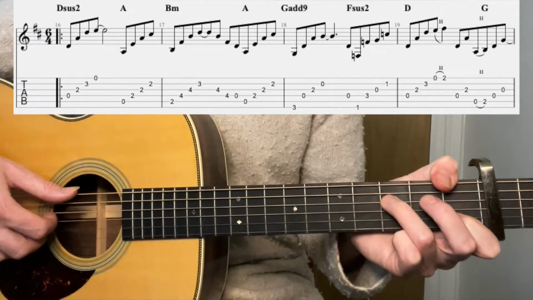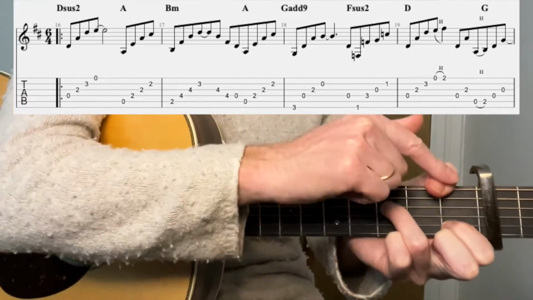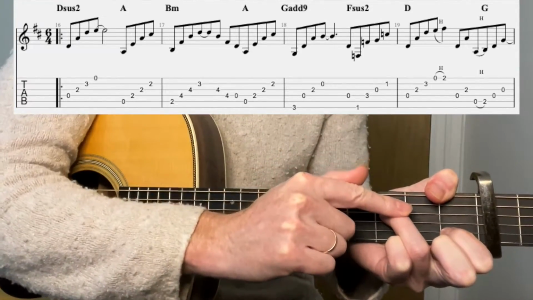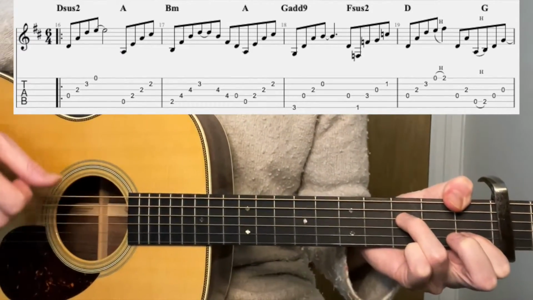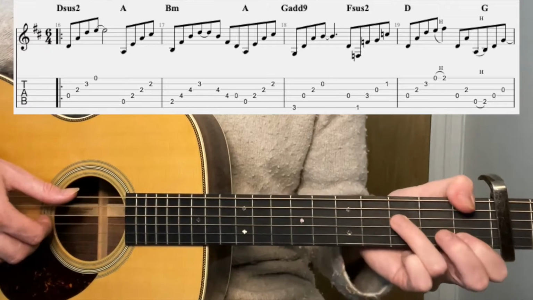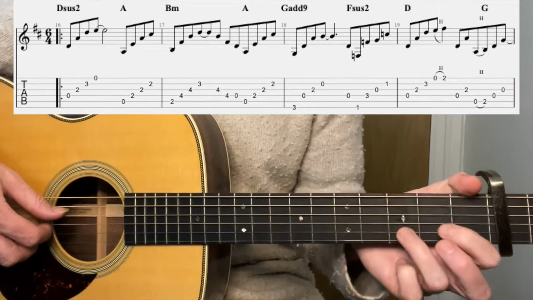Now in F sus2, you could do it like this if you don't want to use your thumb, but I use my thumb. 1st fret, 6th string, 3rd fret, 4th string, 1st fret, 2nd string. Classic JT as well. That would be 6th, 4th, 3rd, 2nd, and then straight to the D.